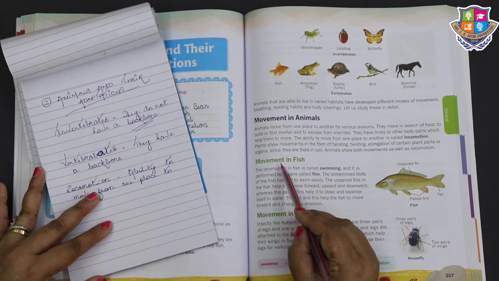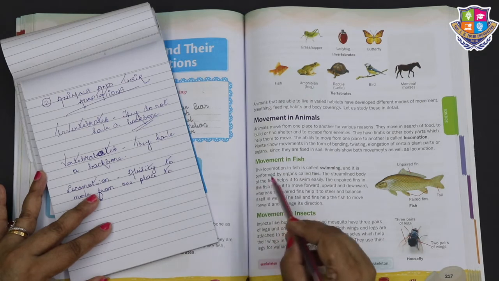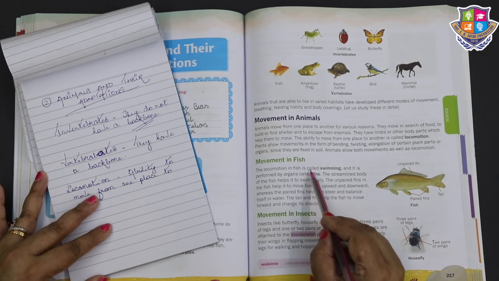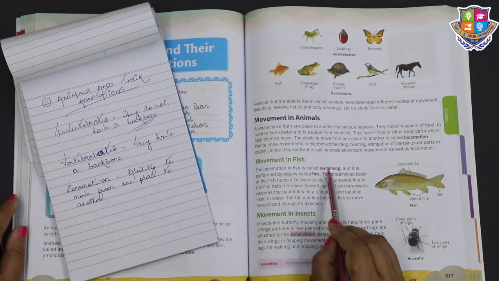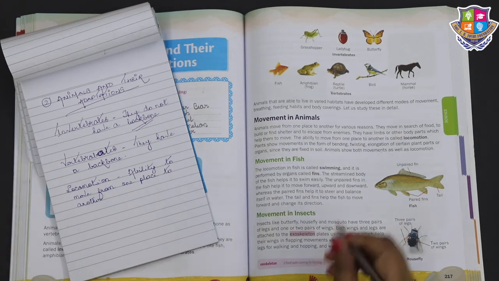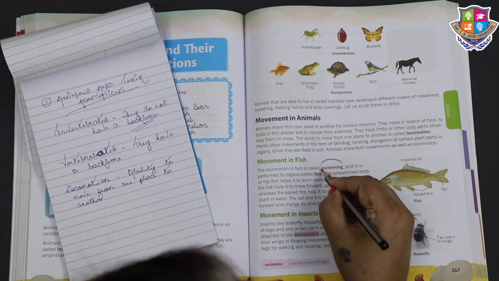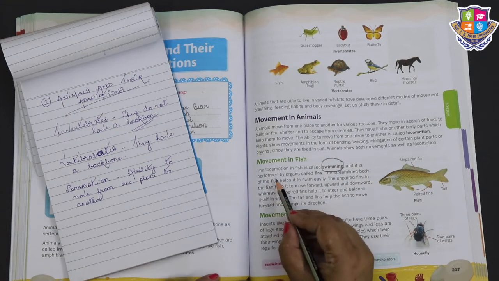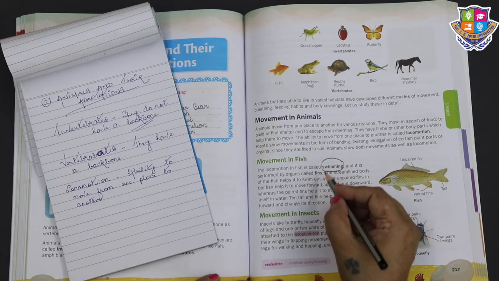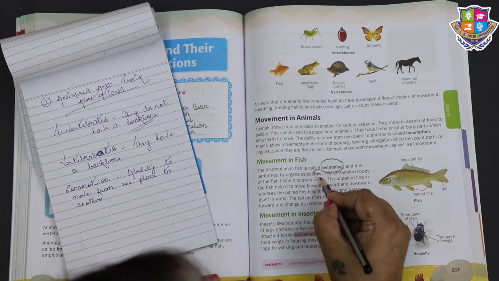Now let's see the movement in fish. The locomotion in fish is called swimming. What is the locomotion in fish called, children? It is called swimming, and it is performed by the organs called fins.